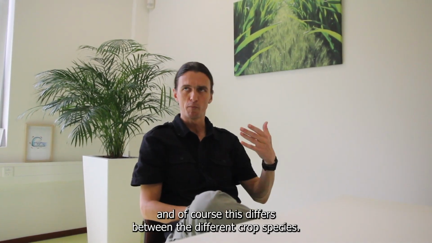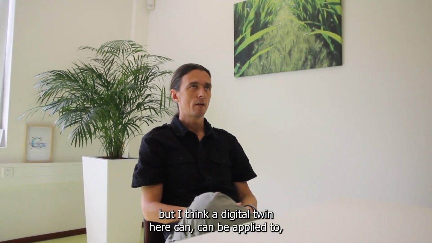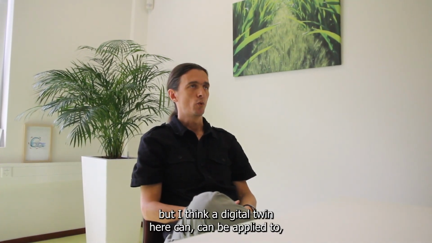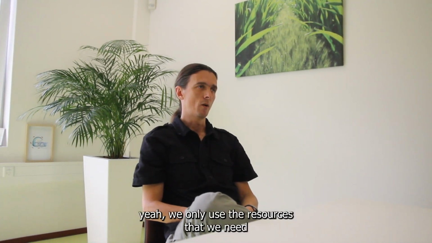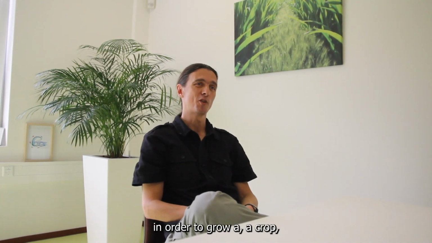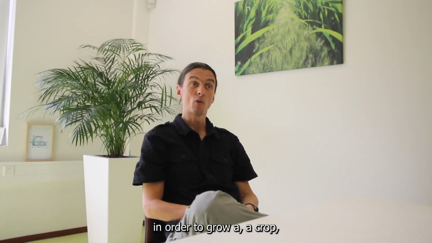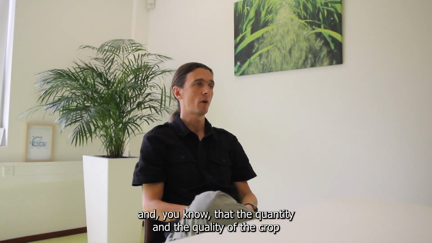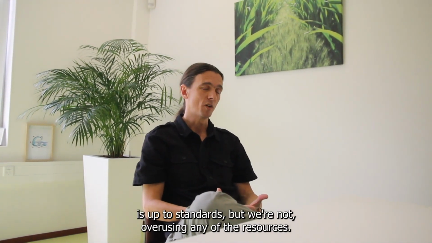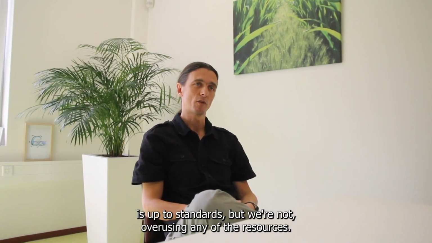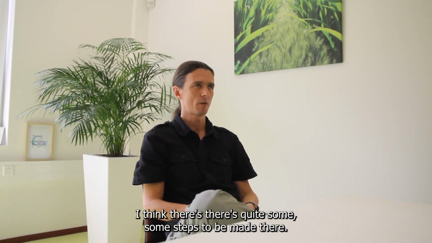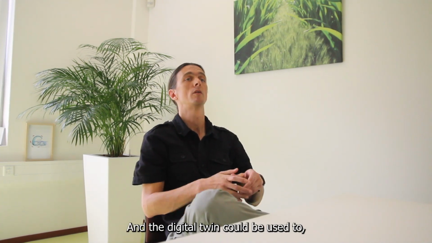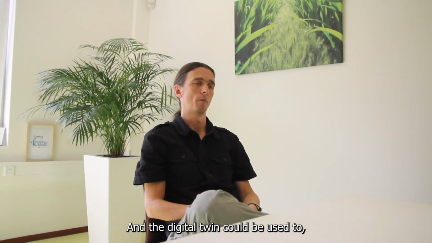And of course this differs between the different crop species, but I think a digital twin here can be applied to make sure that we only use the resources that we need in order to grow a crop. That the quantity and the quality of the crop is up to standards, but we're not overusing any of the resources. I think there's quite some steps to be made there, and a digital twin could be used to get there.